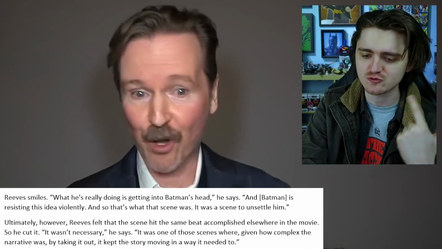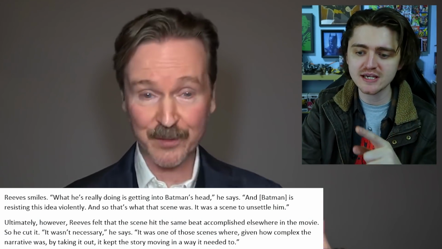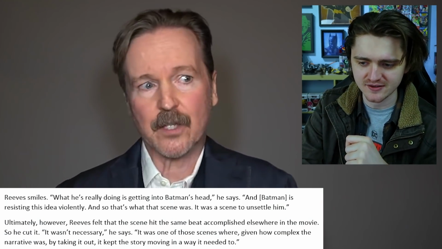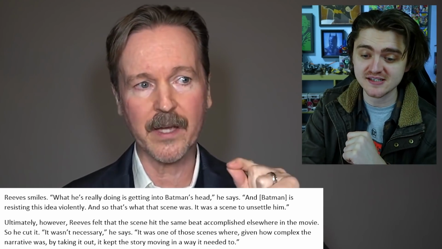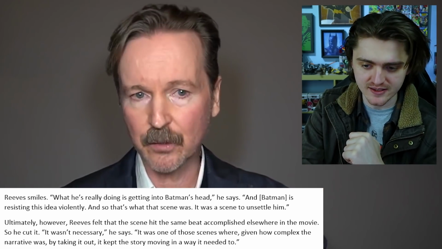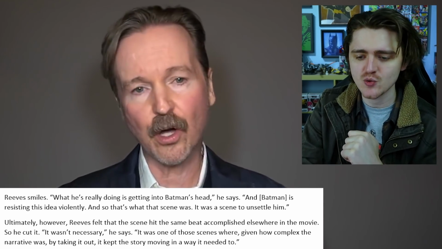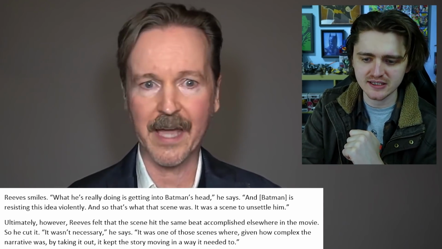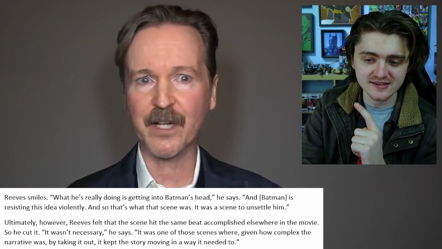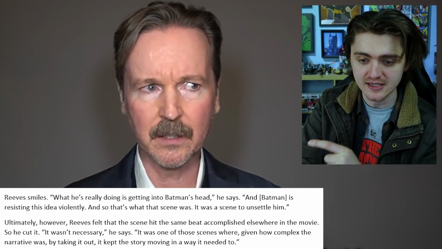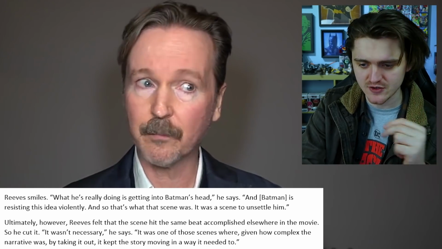This is not only just advice, but it's that intelligence we're speaking of, because as Matt Reeves says here, Reeves smiles. What he's really doing is getting into Batman's head, he says, and Batman is resisting this idea violently. That's what that scene was. It was a scene to unsettle him. Ultimately, however, Reeves felt that the scene hit the same beat accomplished elsewhere in the movie, so he cut it. It wasn't necessary, he says.